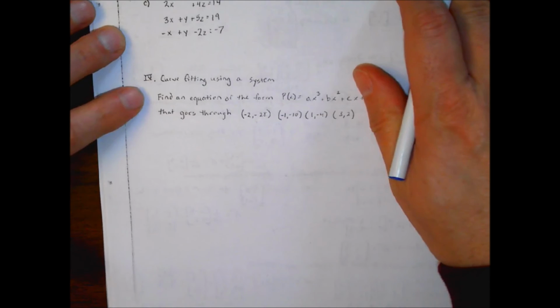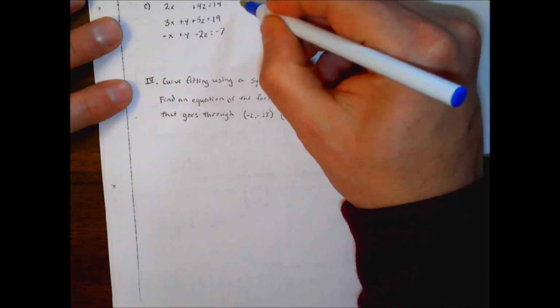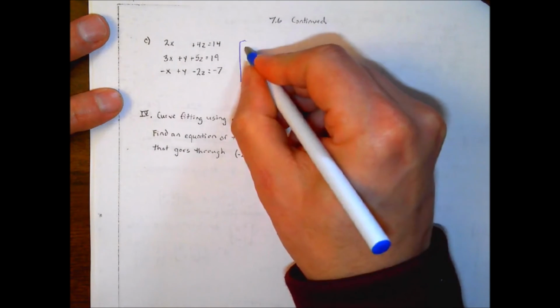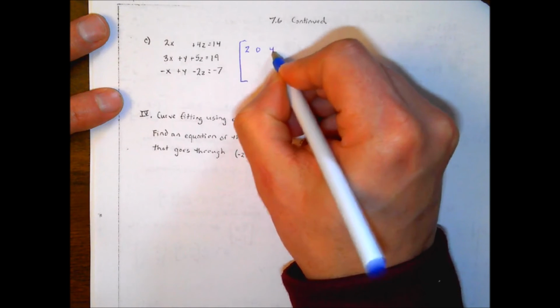Okay. So here's another 3 by 3. I want you to just try this by yourself. I will say to be careful here. Remember, this is 2x, 0 y's, and then 4 z's.